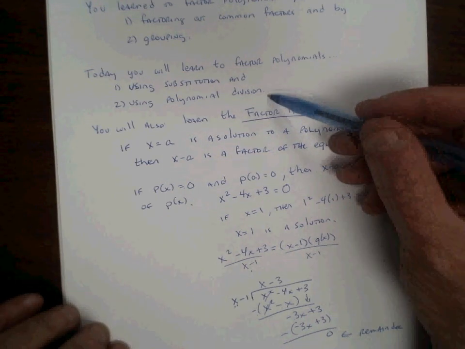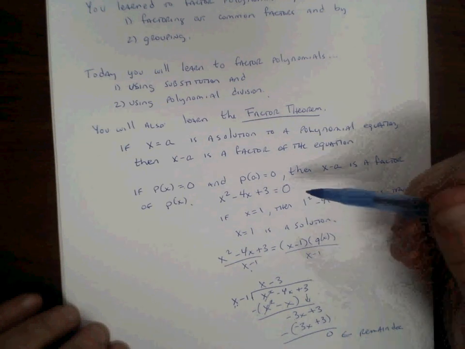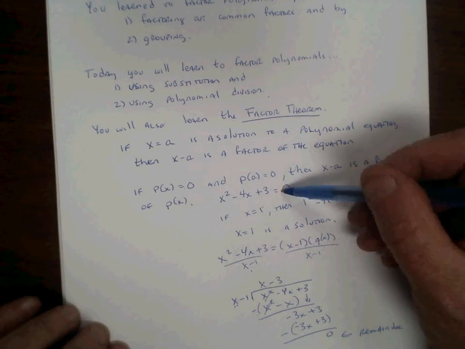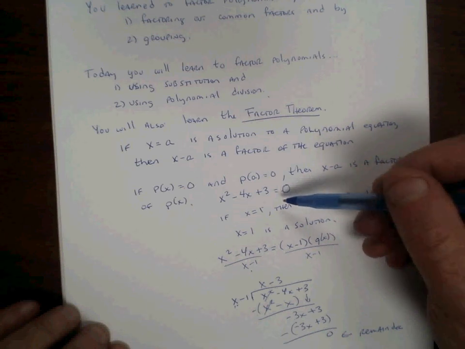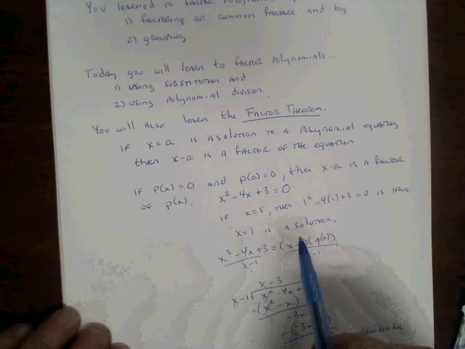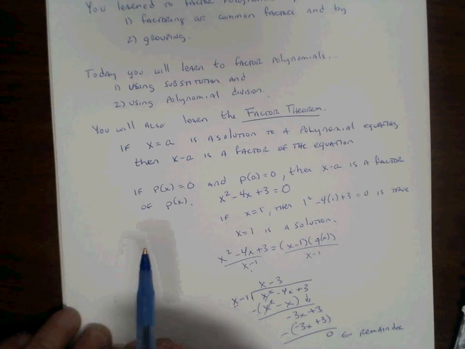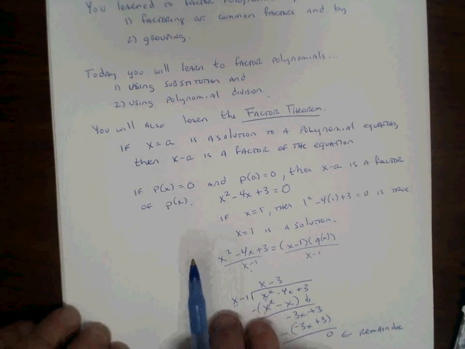That's using the factor theorem and polynomial division. If we know a solution to the equation, then we know a factor. If 5 was a solution to the equation, then x minus 5 would be a factor. If negative 2 was a solution to the equation, then x plus 2 is a factor. So, we can use that.